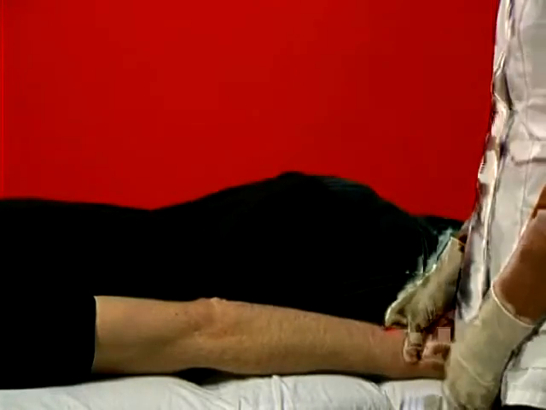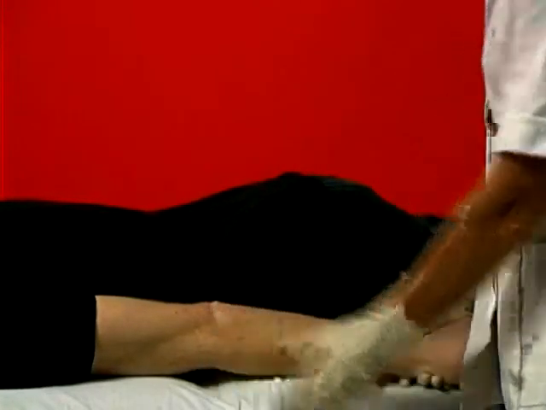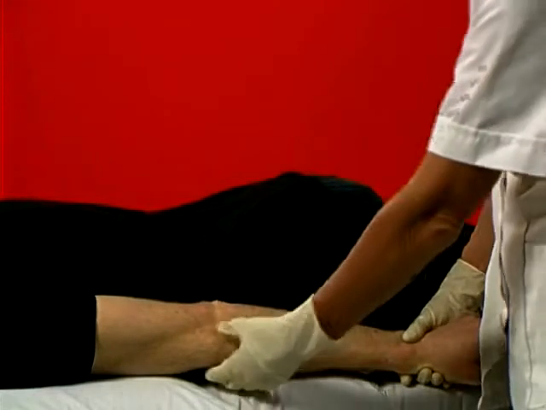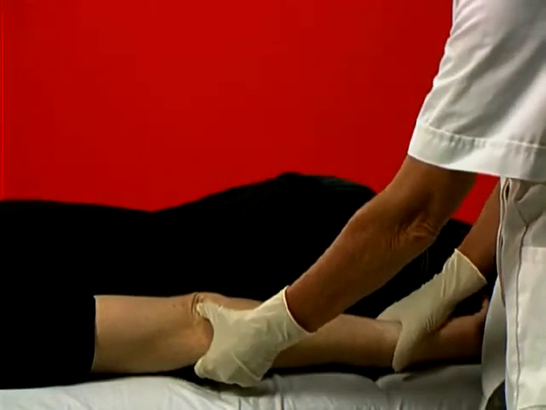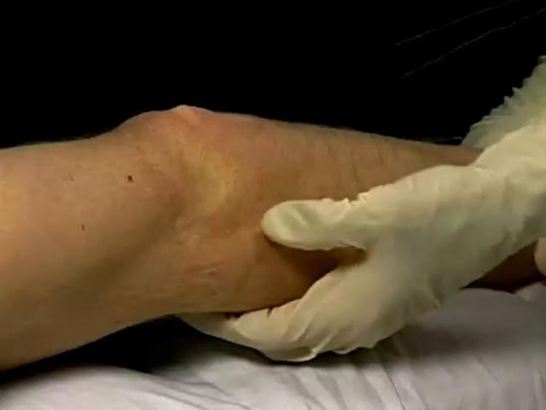The patient lies prone with the arm in the anatomical position. The humerus is fixed and the forearm is passively fully pronated. This brings the tuberosity posteriorly.